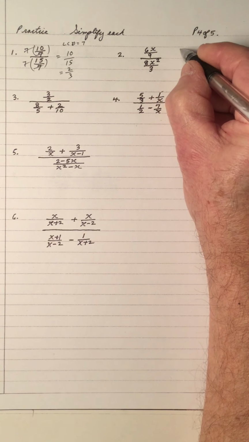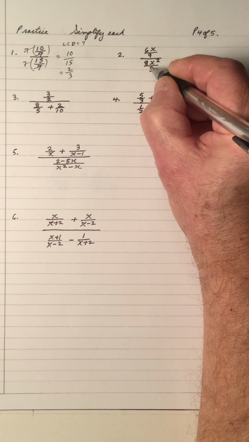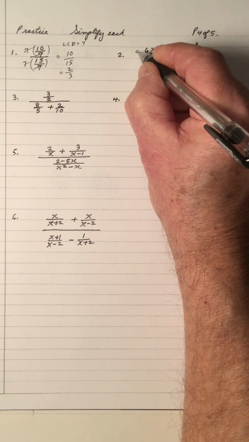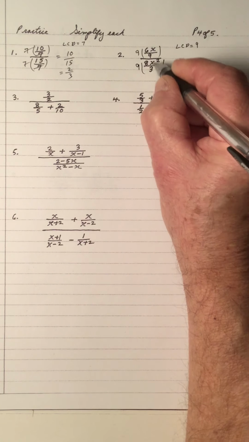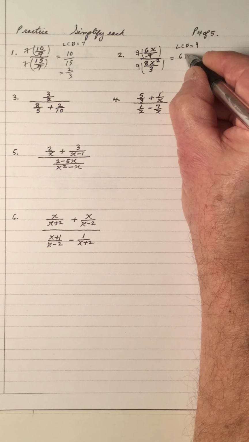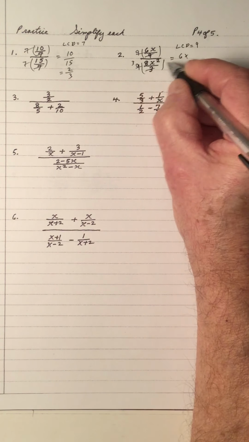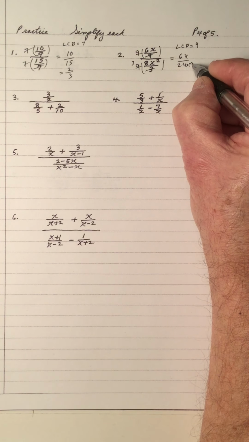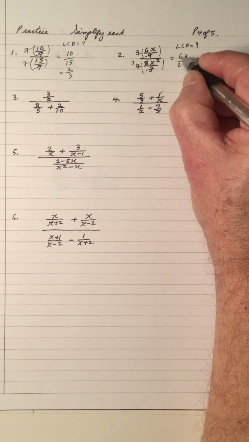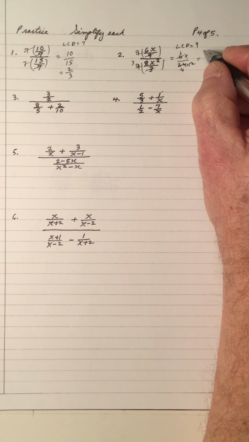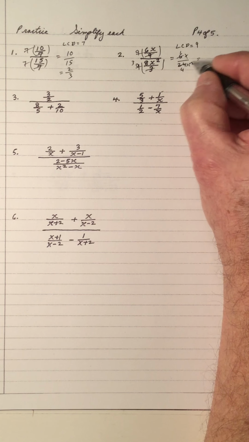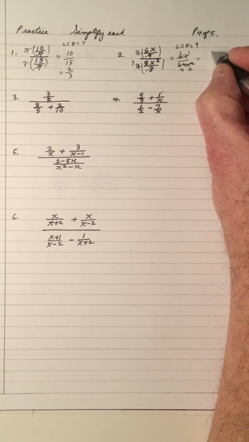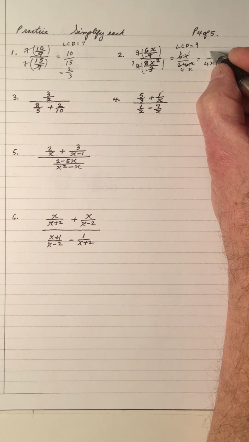And we need a common denominator for it. Top is 9, bottom is 3, so the LCD is 9. So we multiply by 9. 9 cancels, we get 6x. 3 into 9 goes 3. 24x squared. And 6 into 6 goes once. 24 divided by 6 is 4. X is cancelled, so I get 1 over 4x.